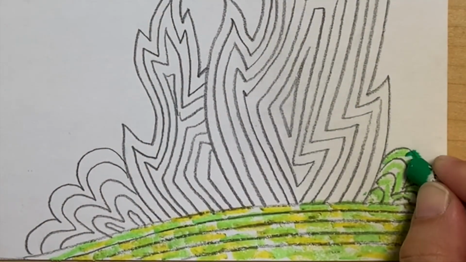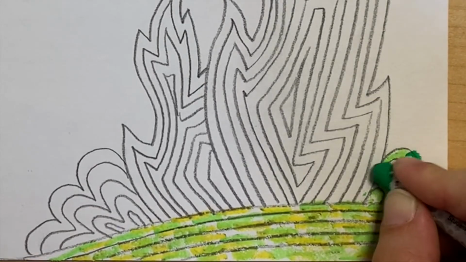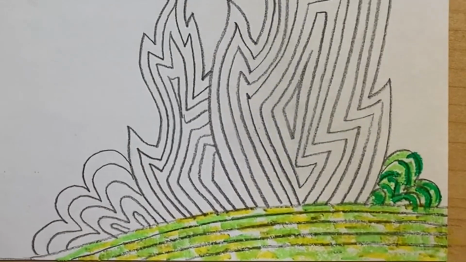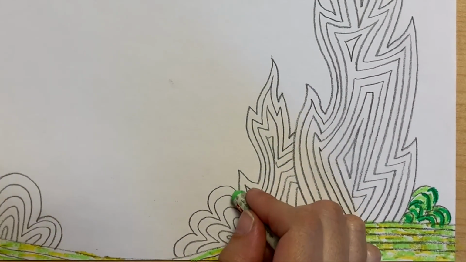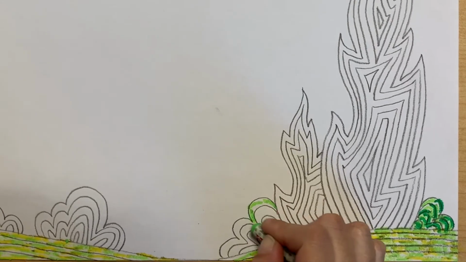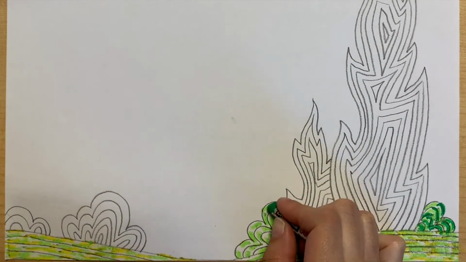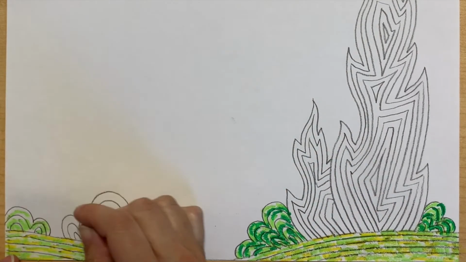Do your first color, and then your second color. Continue till all of your bushes are filled. Be sure to follow your contour lines with the oil pastel. Remember, your dashed line may need to curve.